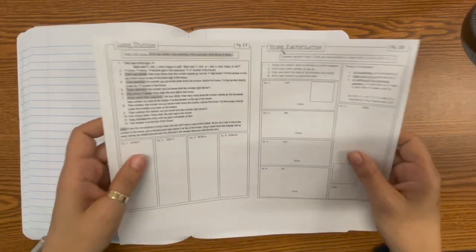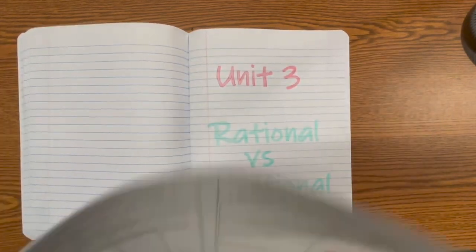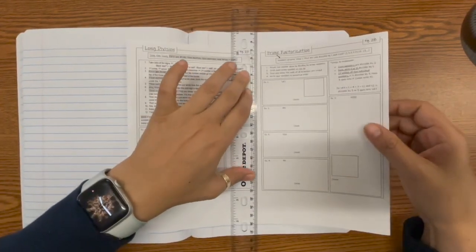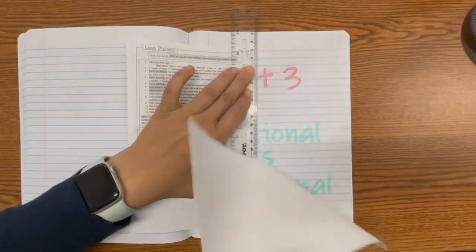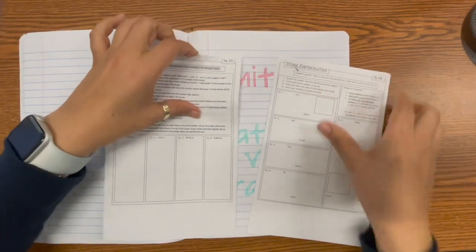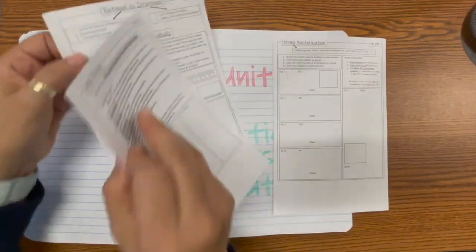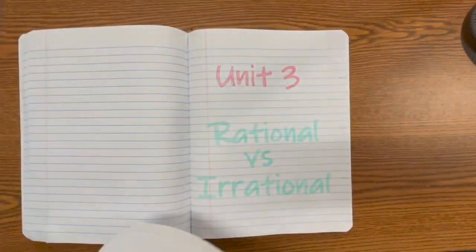Now take your paper. There's only 2 sheets, so we can probably cut these at the same time. Once again, put your ruler down, apply some pressure with your left hand or with your right, pull the pages towards the ruler, and cut right down. I put them in order just so that you don't lose the order. So 27, 28, 29, and 30. Okay.